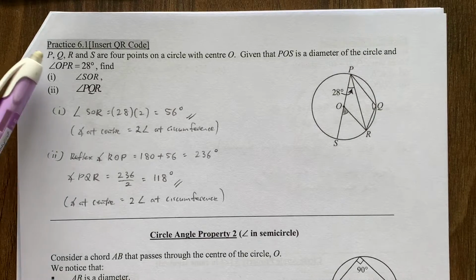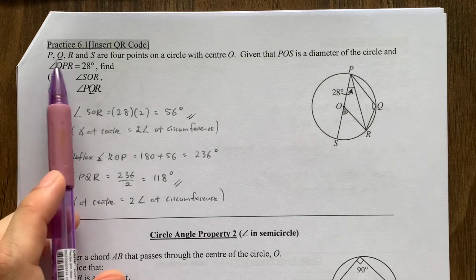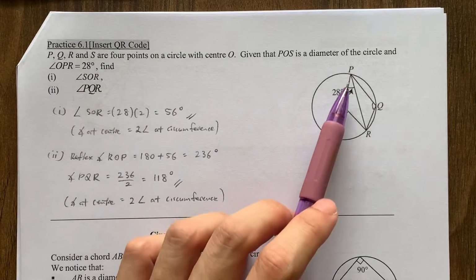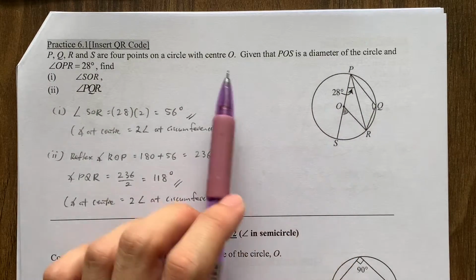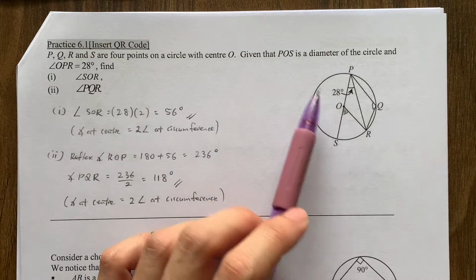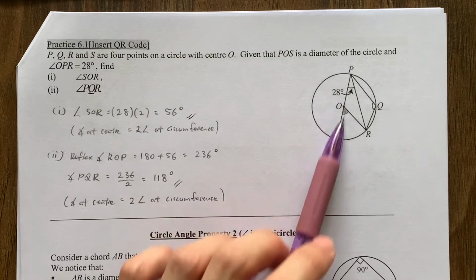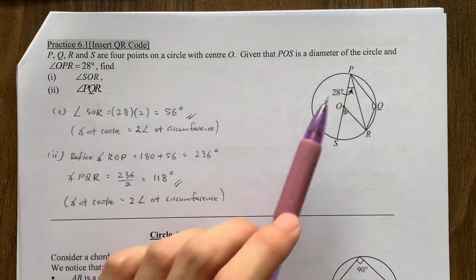So this is an example video. We're going to do this question. So we have 4 points on the circumference, 1, 2, 3, 4, all on the circumference. We've got the center here and then a diameter. So this is a diameter. Okay, so I have 28, so 28 is here.